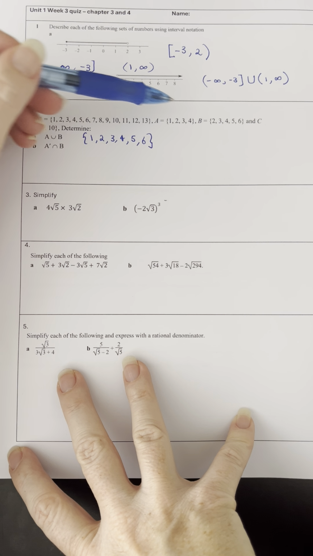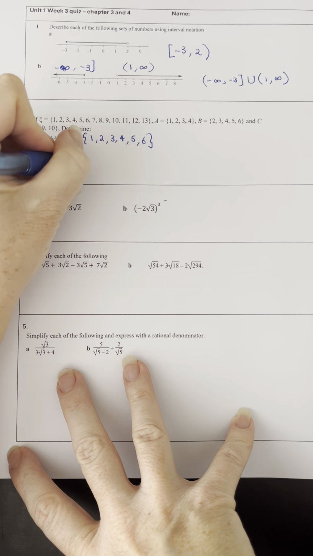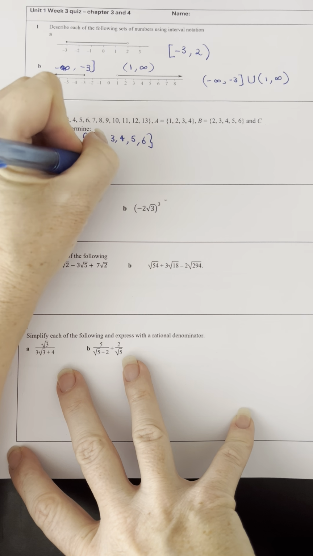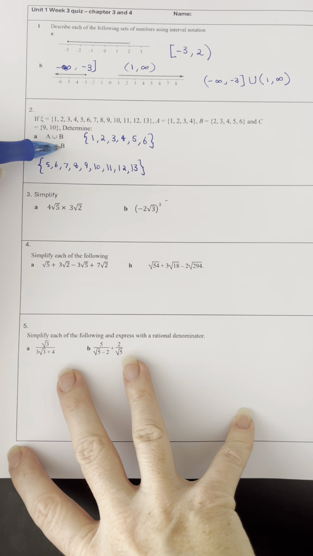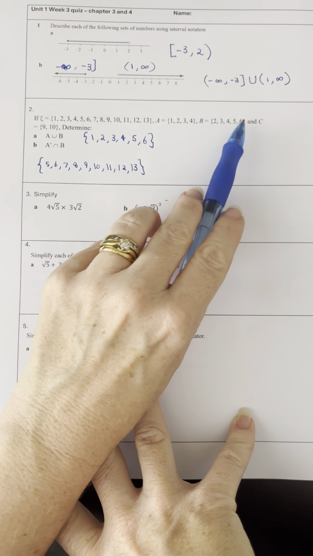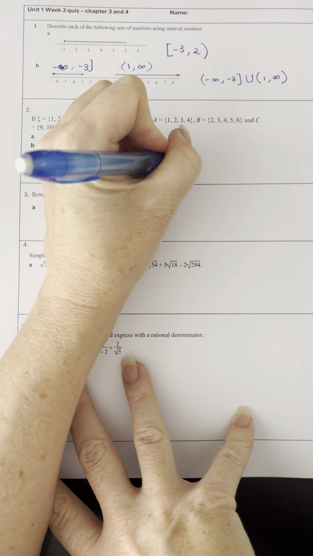The next one has not A and B, so the overlap between not A and B. So if we're looking at A, it's 1, 2, 3, 4. So the not A is going to be 5, 6, 7, 8, 9, 10, 11, 12, 13. And the overlap with B, it's got 2, 3, 4, 5, 6. So the overlap is just the 5, 6.